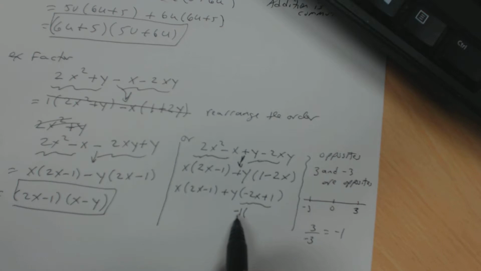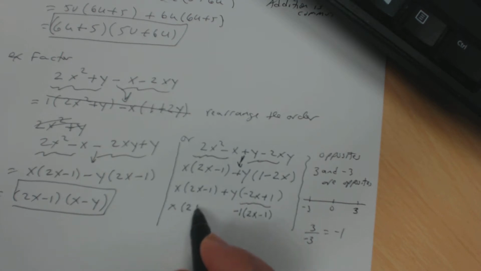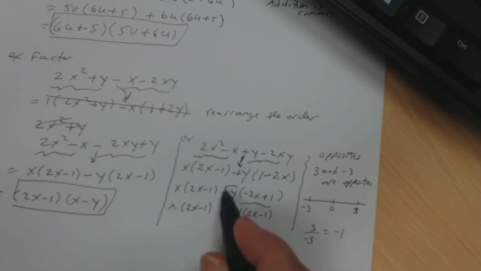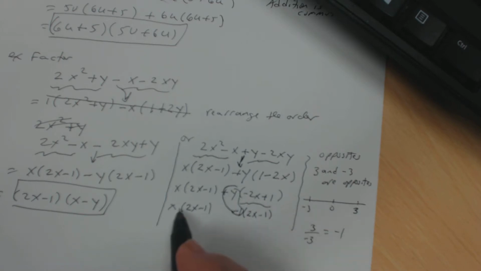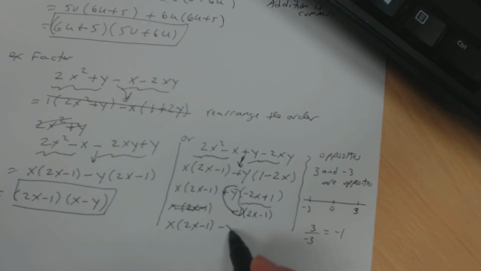So when you factor out a negative 1, you're going to ask yourself, negative 1 times what is a negative 2x? So you can say 2x. A negative 1 times what is a positive 1? You can say negative 1. And now see right here? That is now the same as that. So I'm going to get x, just write this over, times 2x minus 1. And then right here, a positive y times a negative 1. I'm going to take this off. Positive y times negative 1 is now a negative y times 2x minus 1.